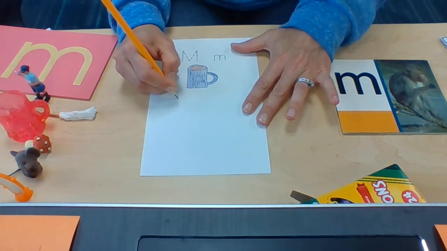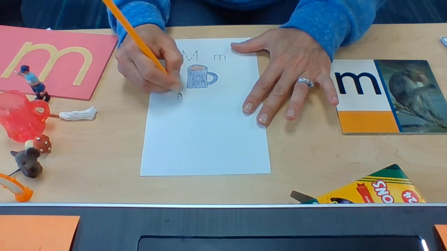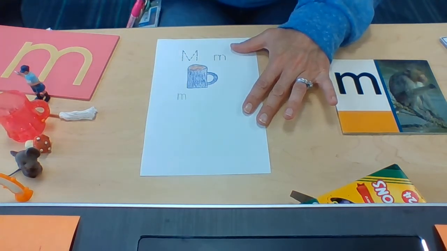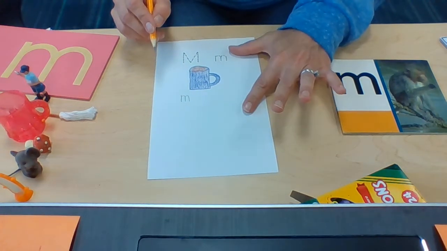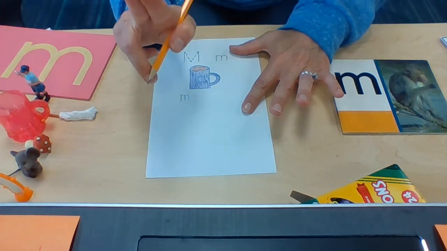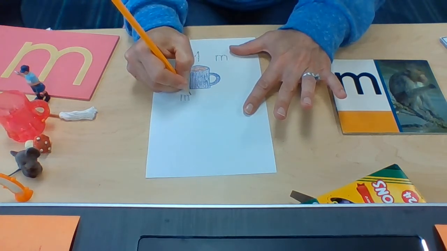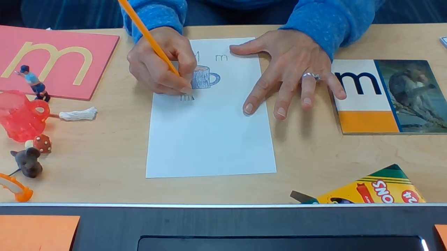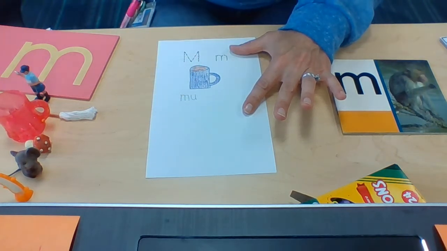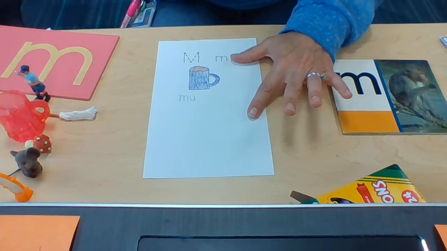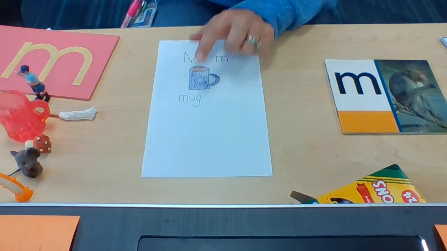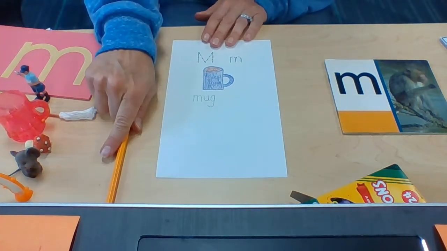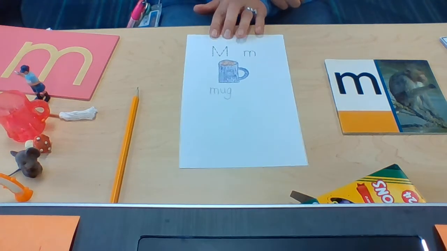Dotted line to the baseline, up to the dotted line, down to the baseline, up to the dotted line, down to the baseline. Like up. Watch this letter. We haven't learned this one yet. G. G. Do your best work. Mug. All right, way to go.